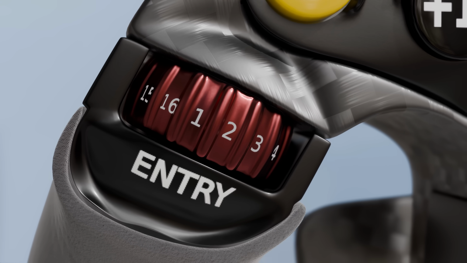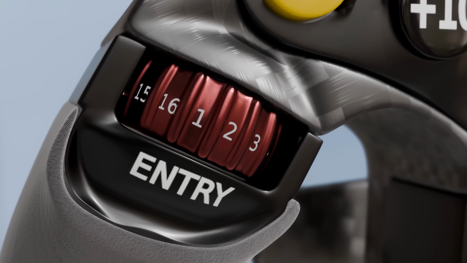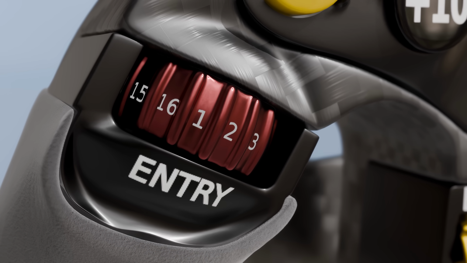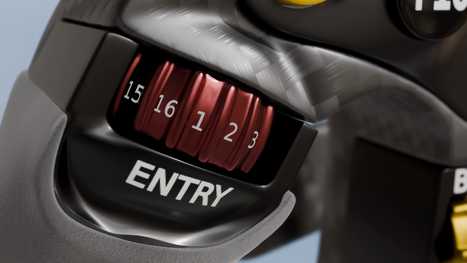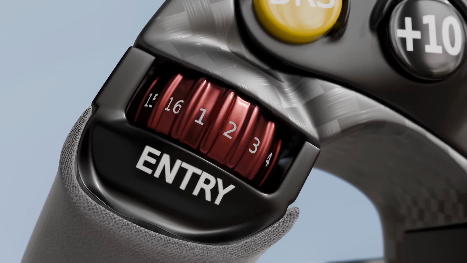Below the DRS button, you'll see a red rotary marked Entry. This controls the differential settings on corner entry, how the rear wheels behave as the driver brakes into a turn. More locking gives stability under braking. Less locking helps rotation into tight corners.